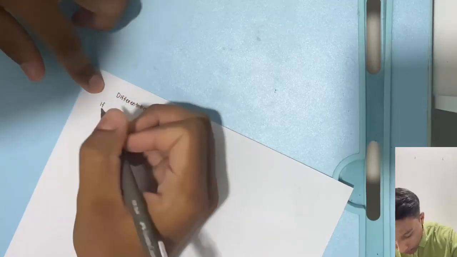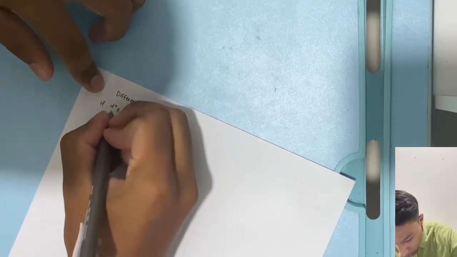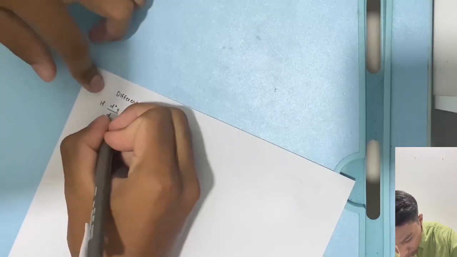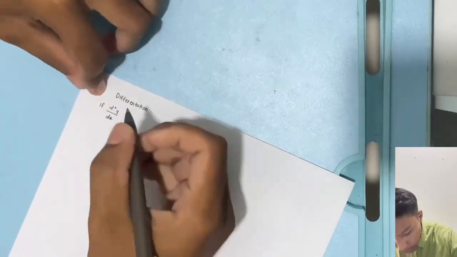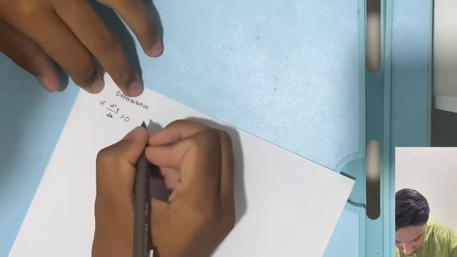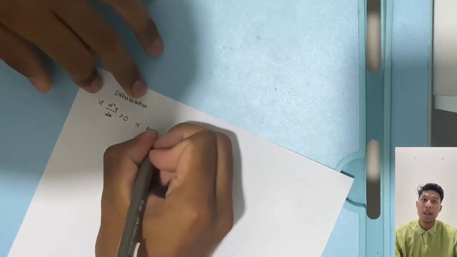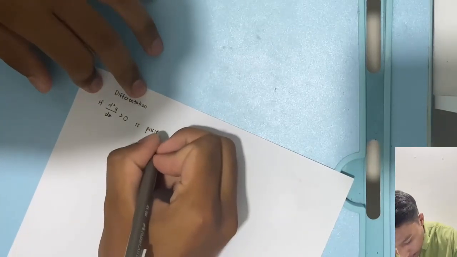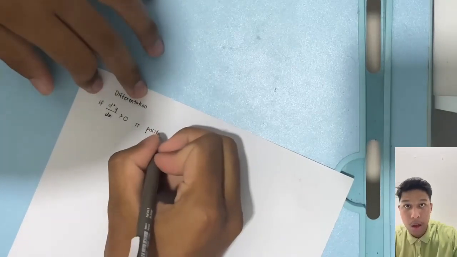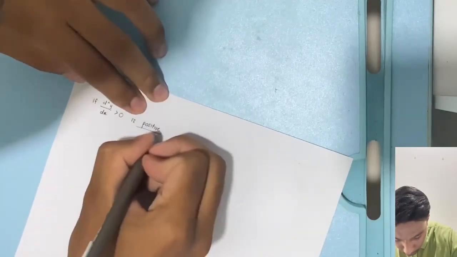If d2y over dx2 is larger than 0, it is positive.